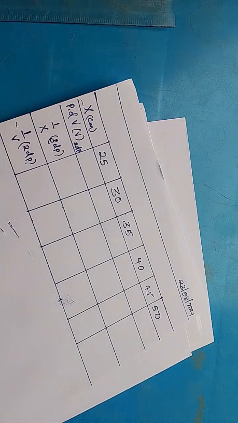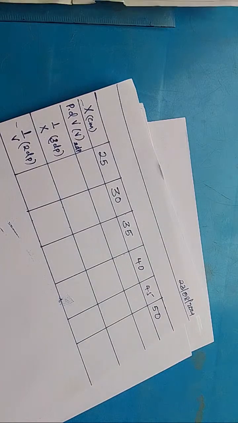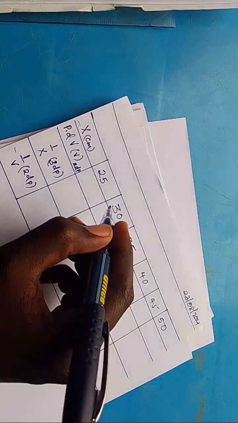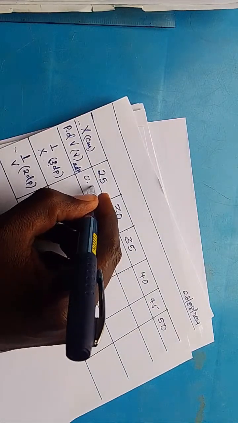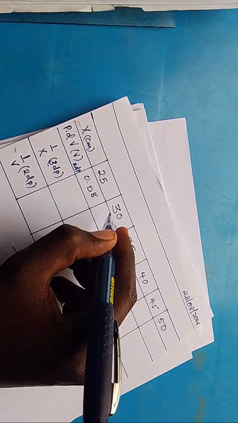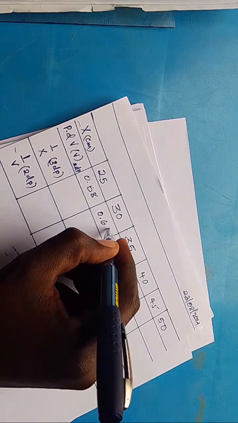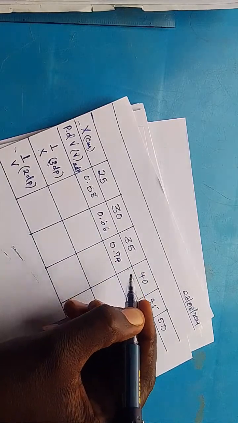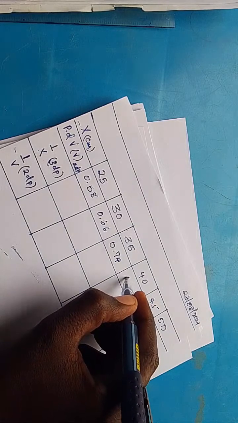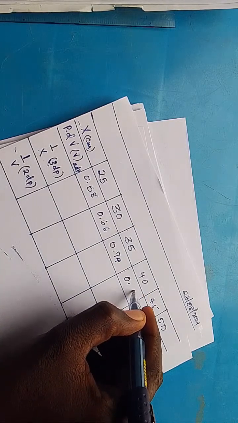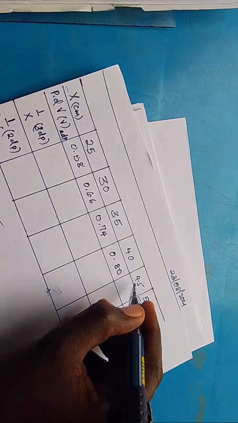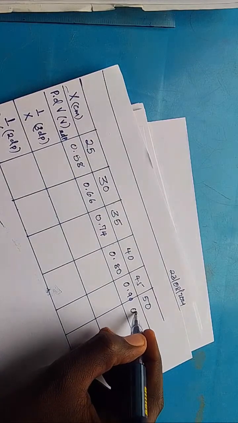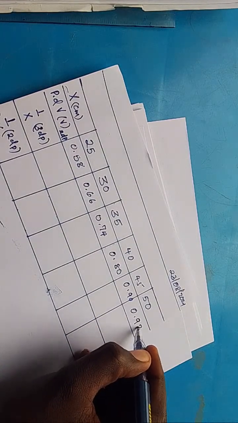Therefore, I would get this second part where we'll be having our potential difference: 0.58, 0.66, 0.74, 0.80, 0.90. The last one we have 0.92.